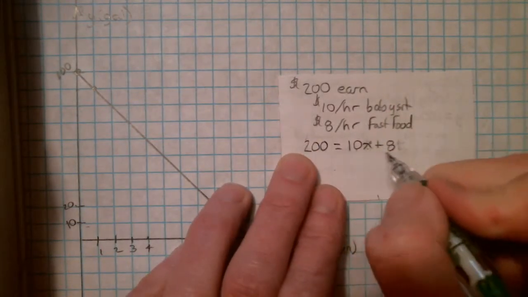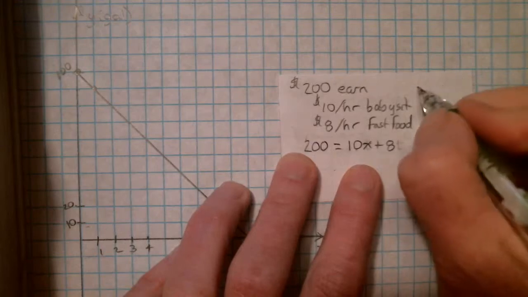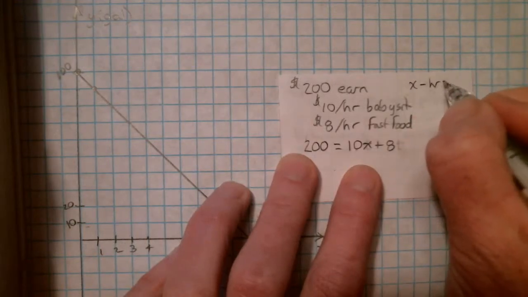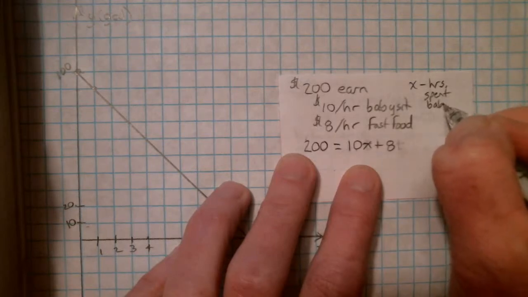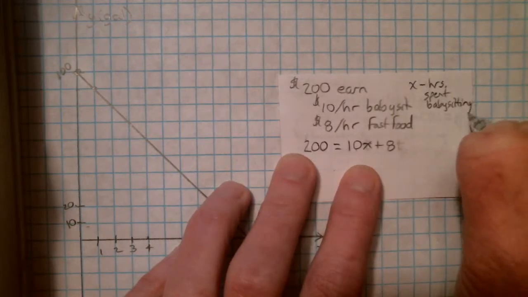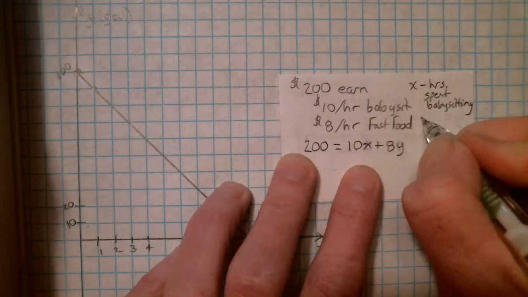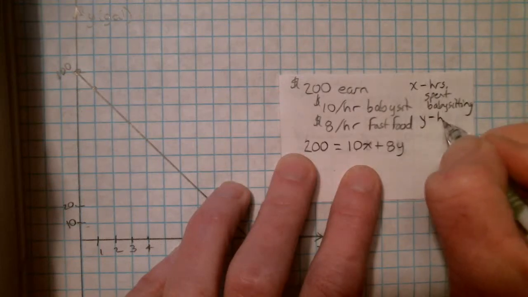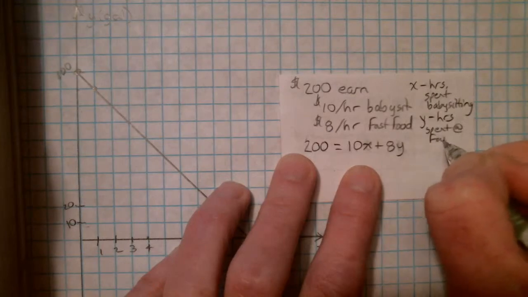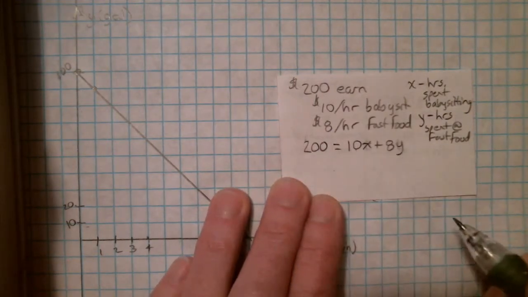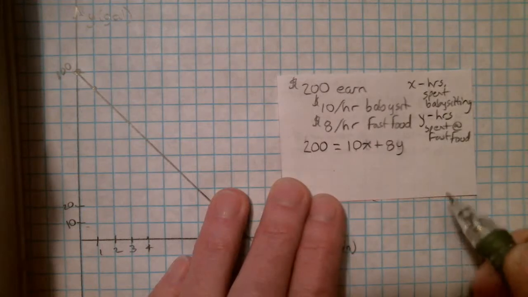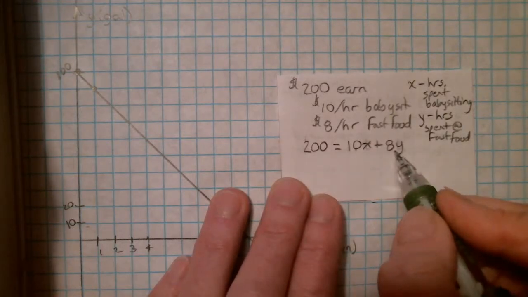So let's say X is the number of hours that we babysit, hours spent babysitting, and Y is the number of hours spent at the fast food restaurant. And so this then explains where my $200 is going to come from. Now this is a line in standard form.